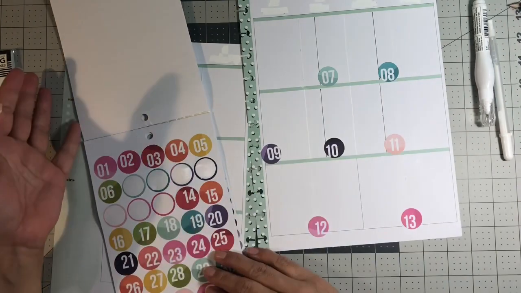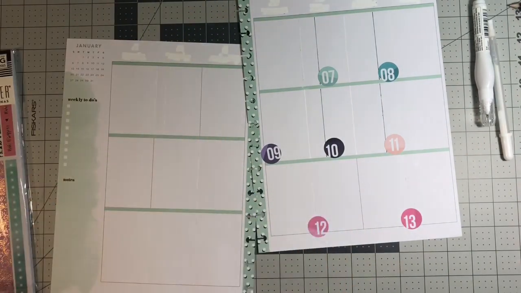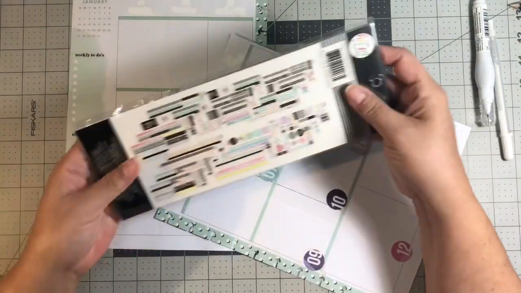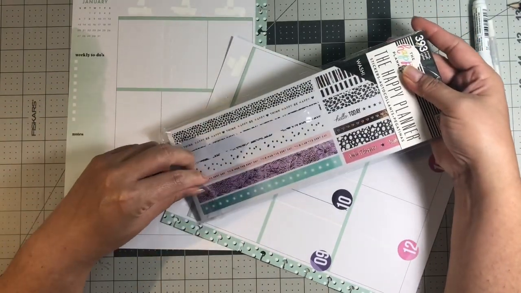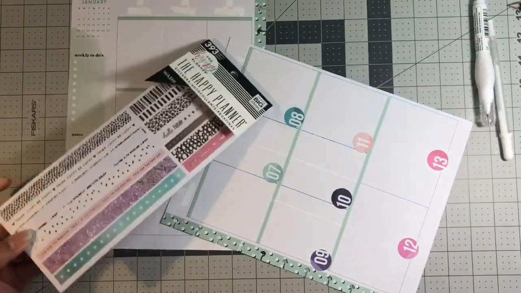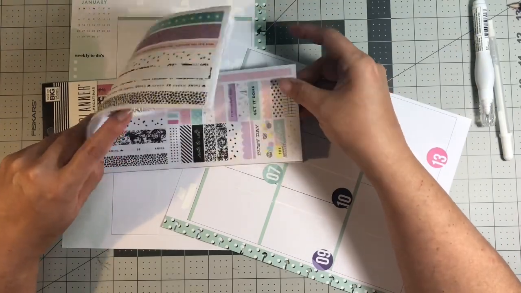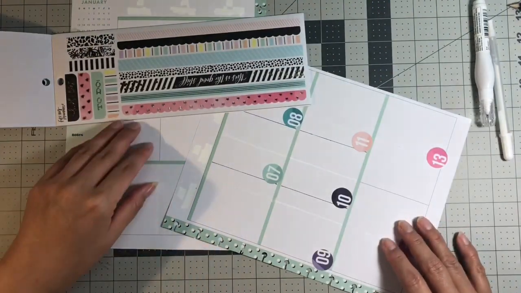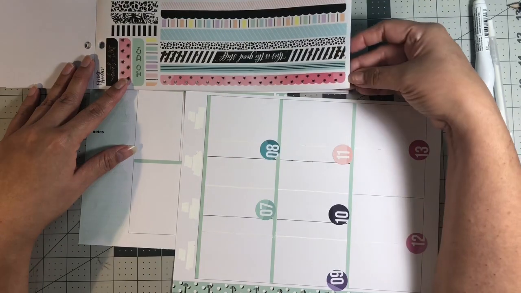And if I am in here every day, I think the bright, colorful number stickers will actually just put me in a better mood. And we're going to put some washi at the top. And like I said, I got this beautiful washi thing from my brother for Christmas, so very happy about that. And there is washi for the Big Happy Planner. So let me just layer some on.